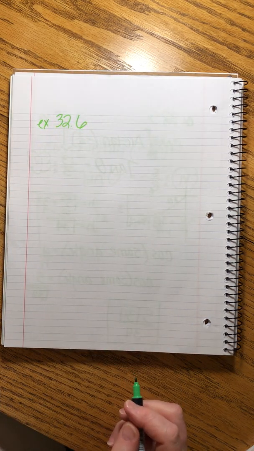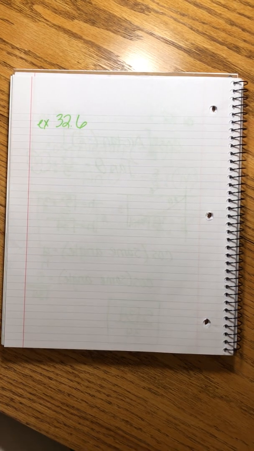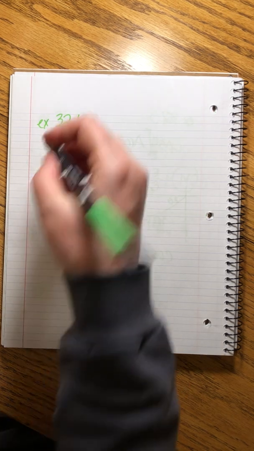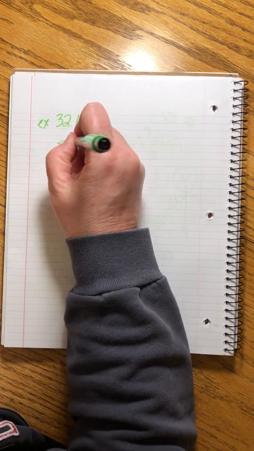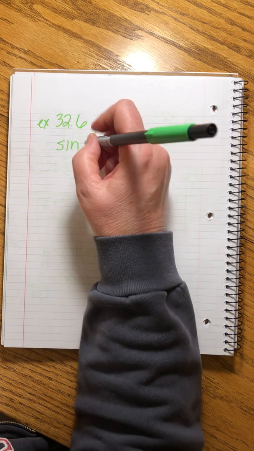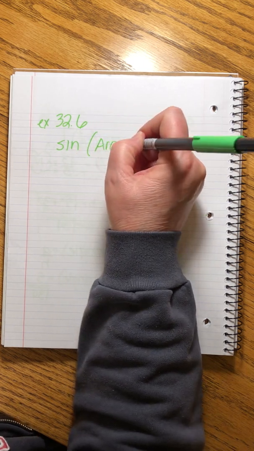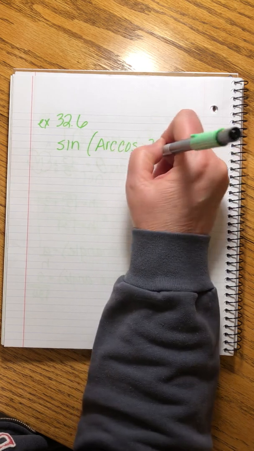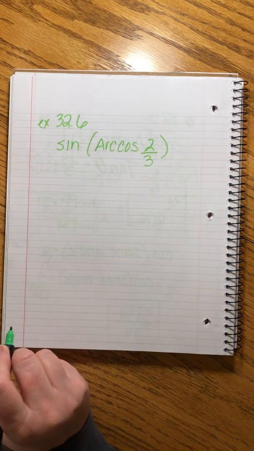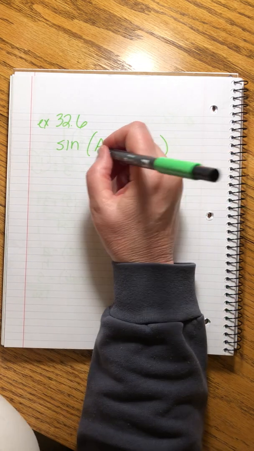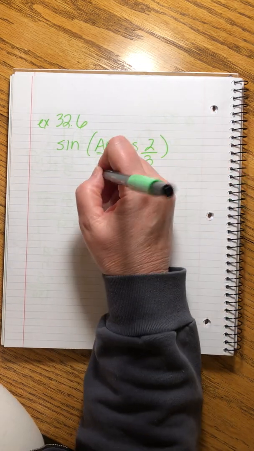32.6, ready? This one's similar. We're supposed to find the sine of the angle whose cosine is 2 over 3. All right, so we can look at this another way.